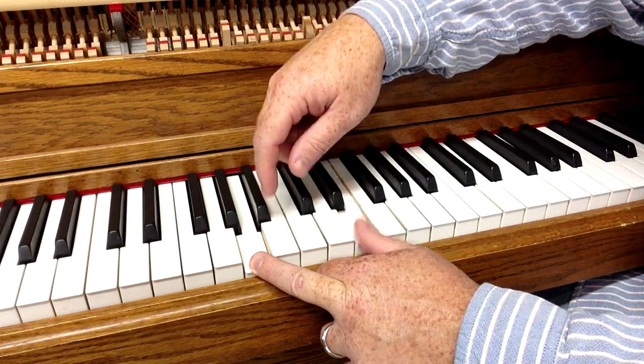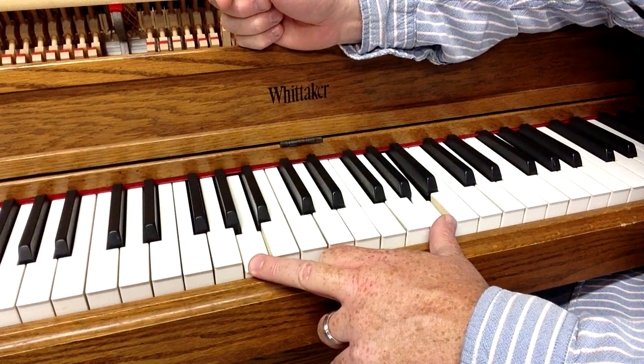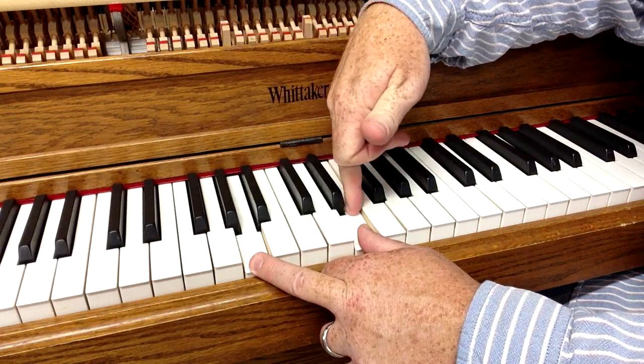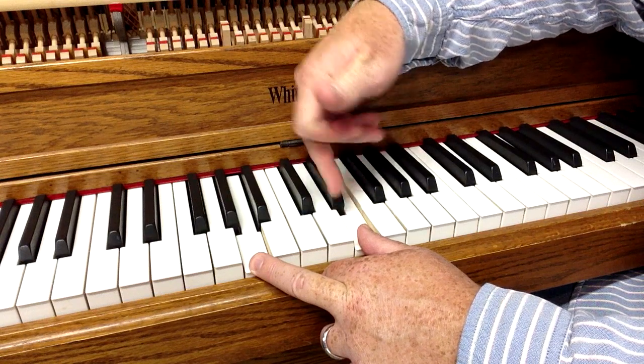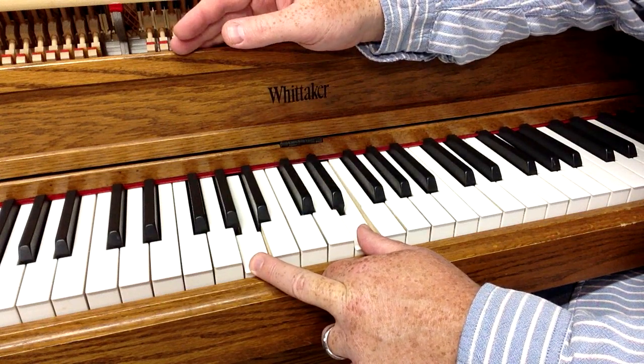Okay, now we've already set the A to A for an octave. So if we had this beatless, we would actually lower the E just a slight amount so that it would beat at about 1 beat per second.